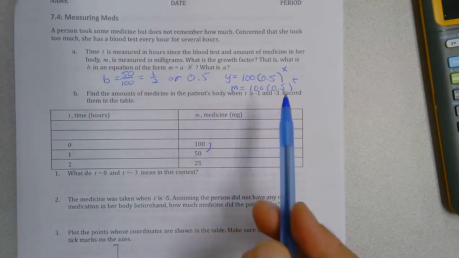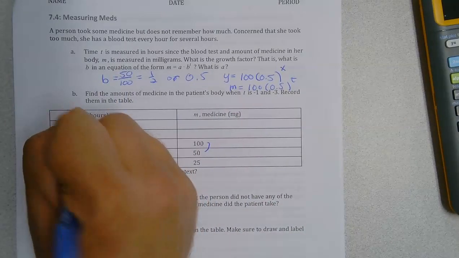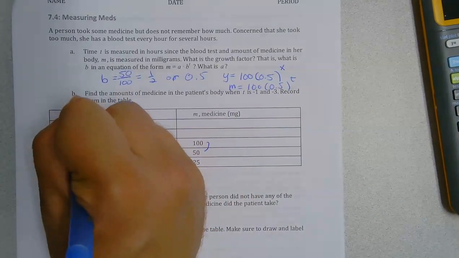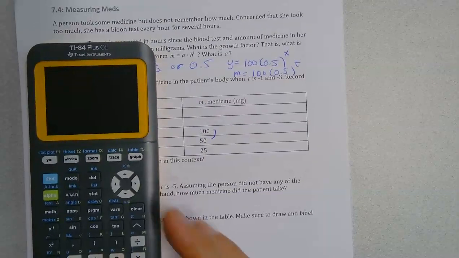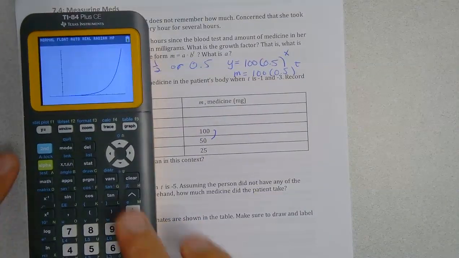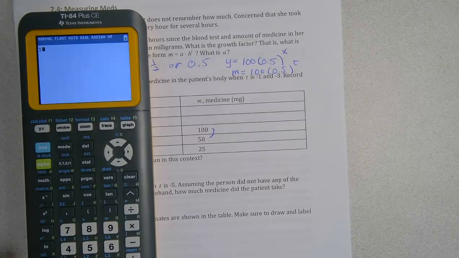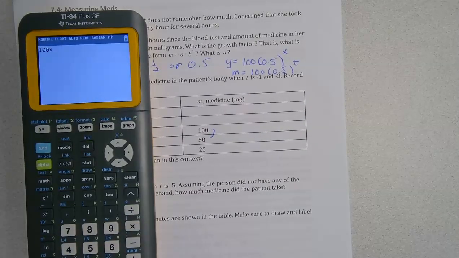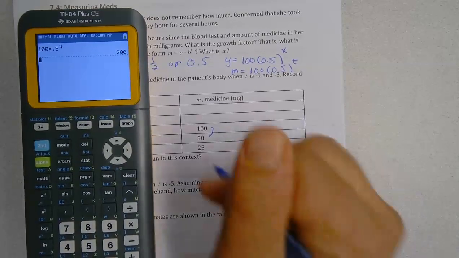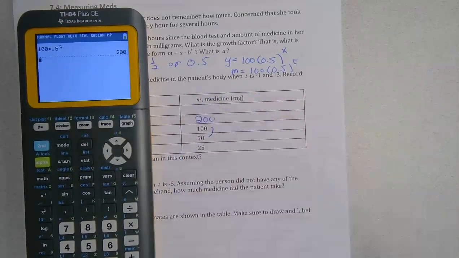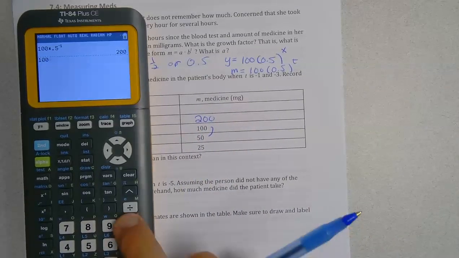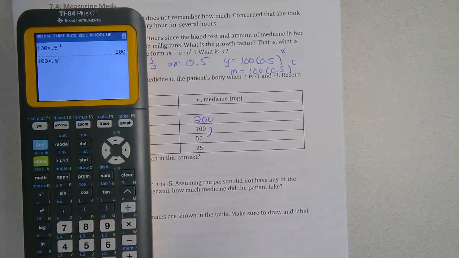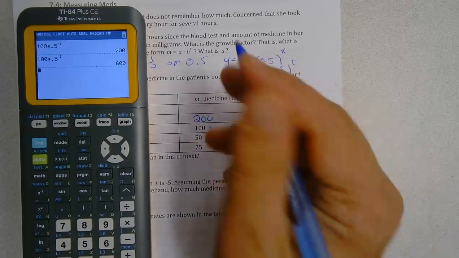So in this situation, now we're asked to find what if t is -1 and what if t is -3. So what you can do then is use your calculator and go 100 times 0.5 to the -1, which is 200. And then you can go 100 times 0.5 to the -3, and that's 800.